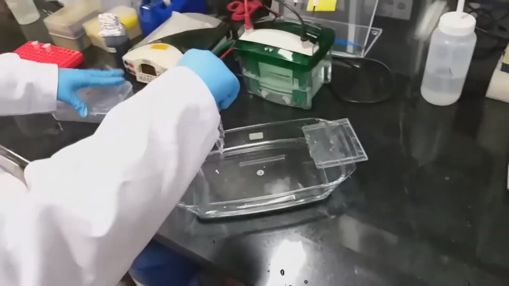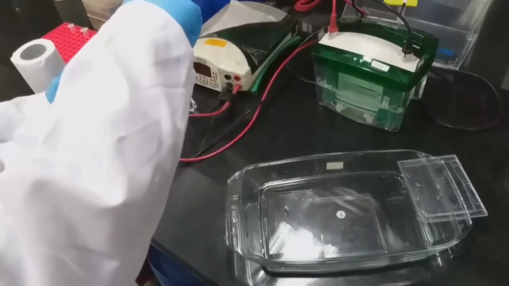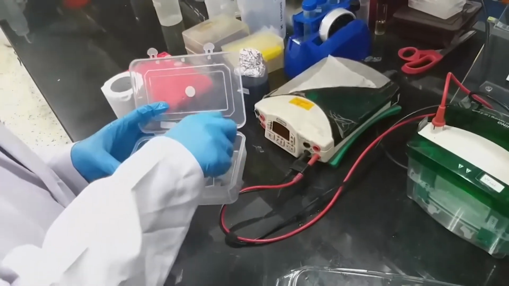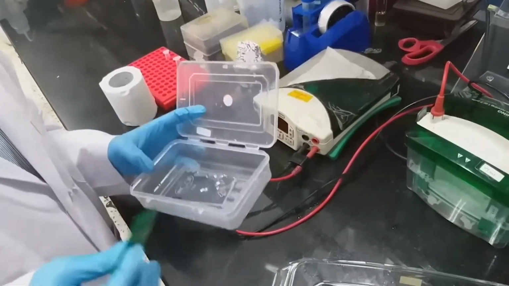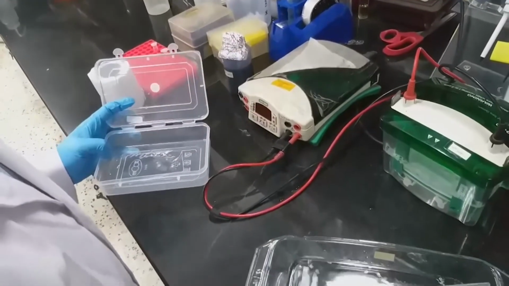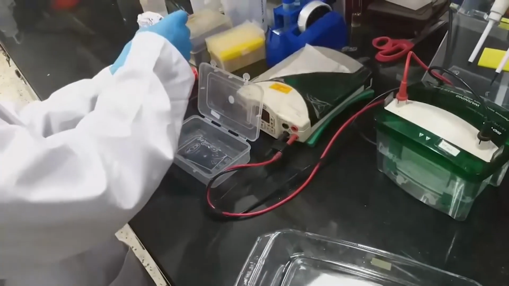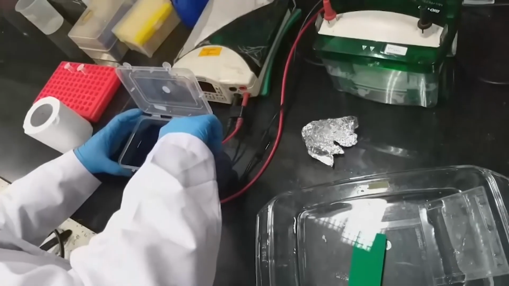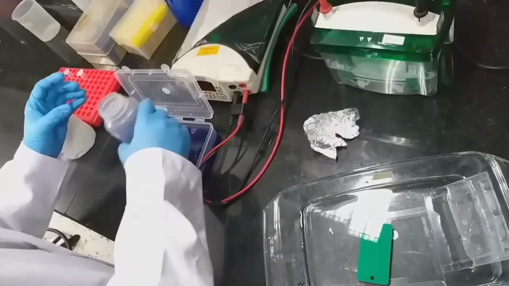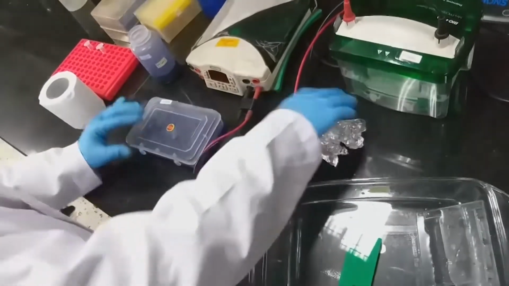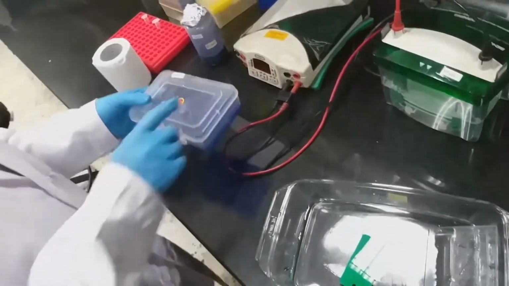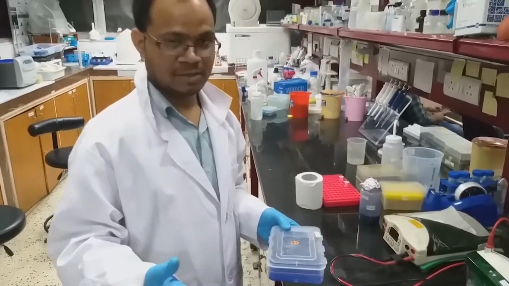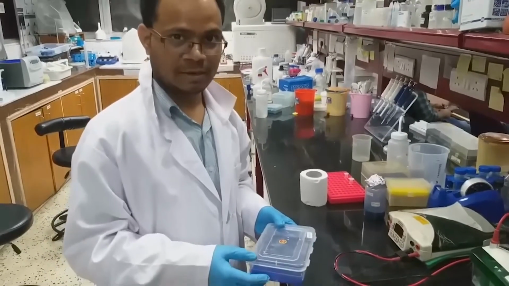So keep the gel in a staining box, which is more or less a plastic one. Then I am going to add staining solution. I will keep it for rotation on a shaker for at least 2 hours, then we will de-stain.